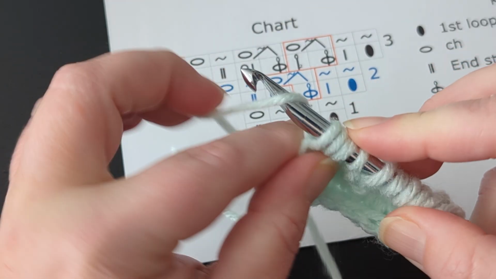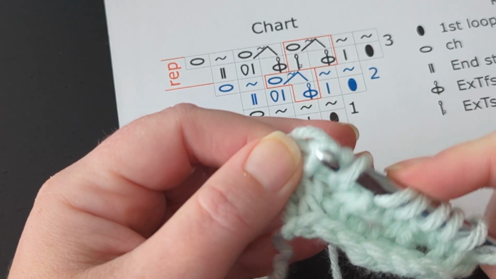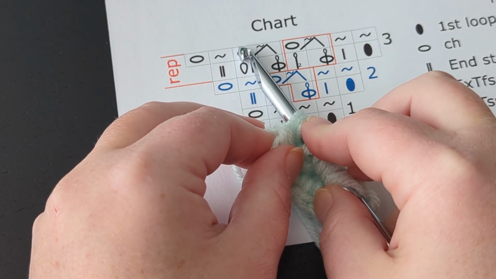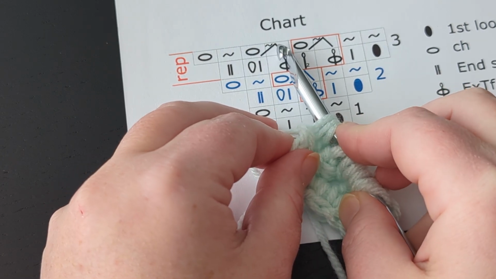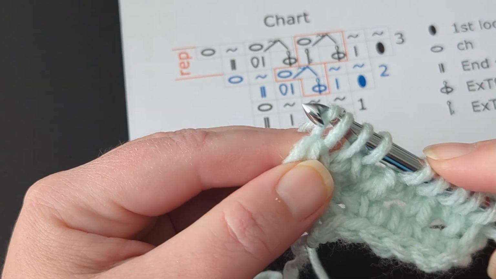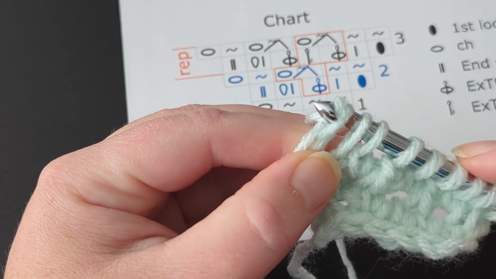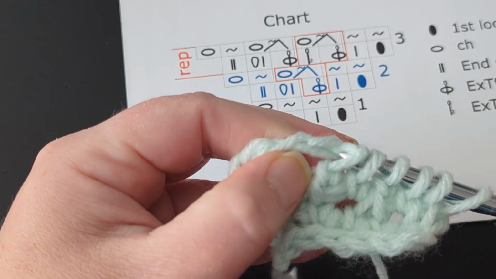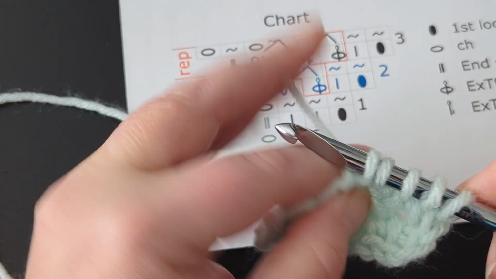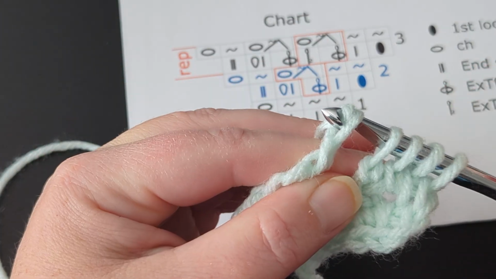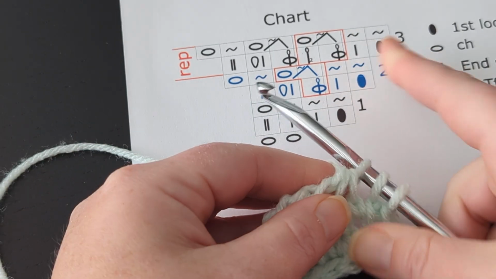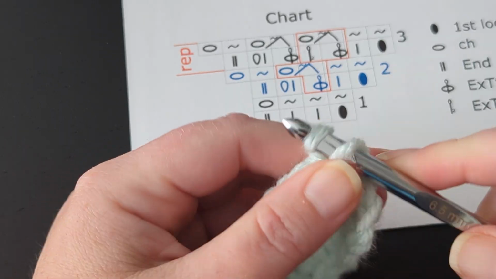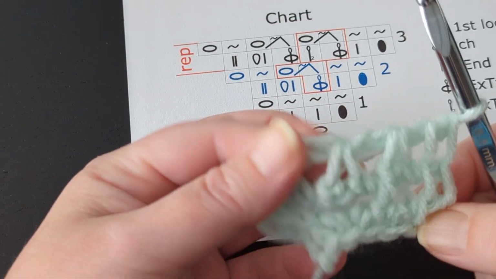R2, that means yarn over, pull through 2 loops, and then combining this again, chain 1 and yarn over, pull through 3 loops, chain 1, yarn over, 1, 2, 3, chain 1, yarn over, 1, 2, 3, and again one more time, and then at the end you make 2 normal returns, yarn over, pull through 2 loops, yarn over, pull through 2 loops.